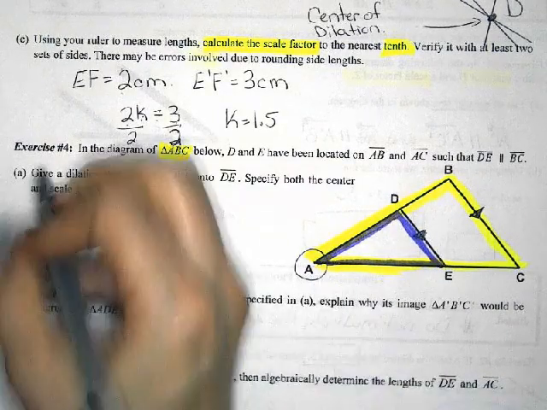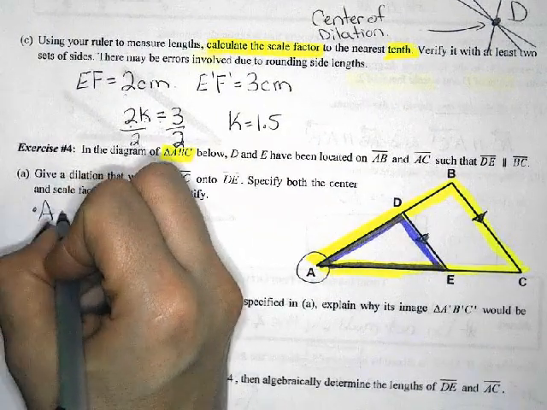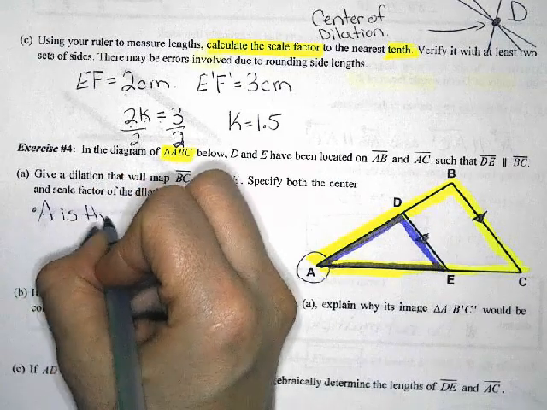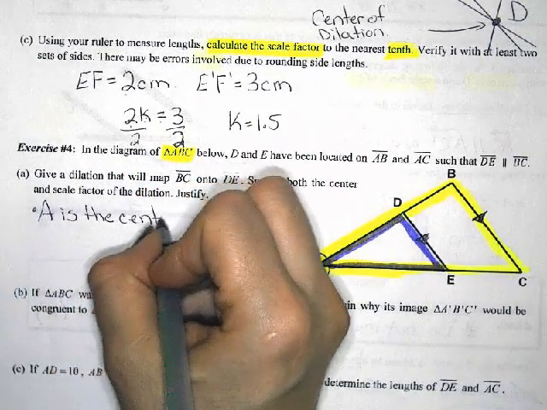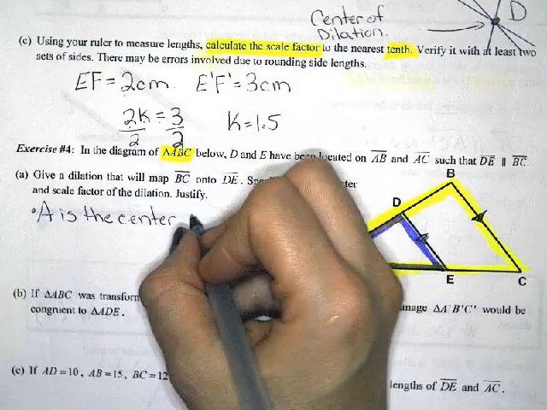So that means that A is the center of dilation. And how do I know that as well? It didn't move.